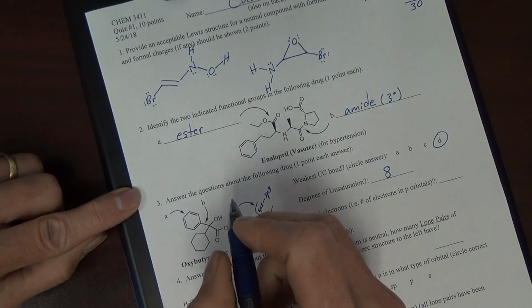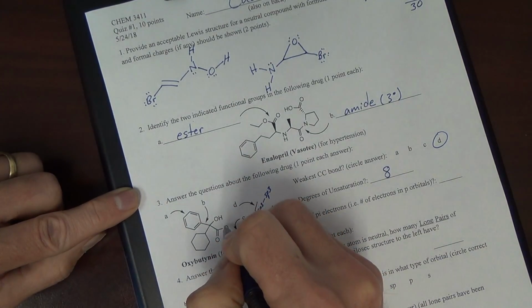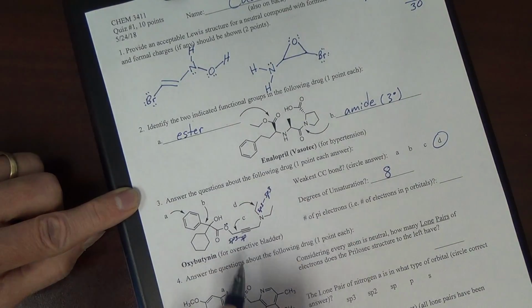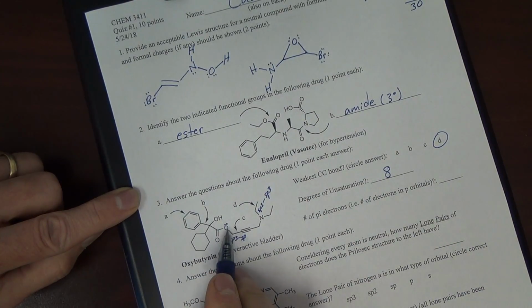But we also have pi electrons here, because one of these lone pairs is going to want to be in a p orbital because there's a p orbital next door.